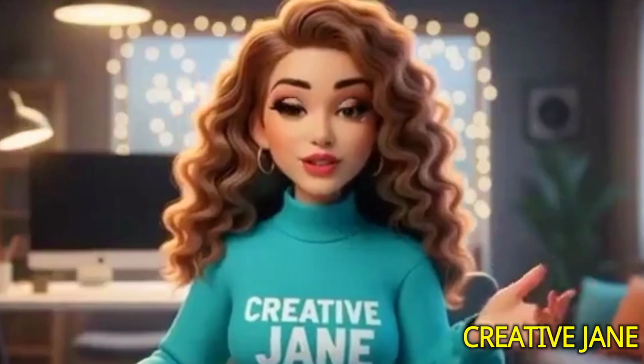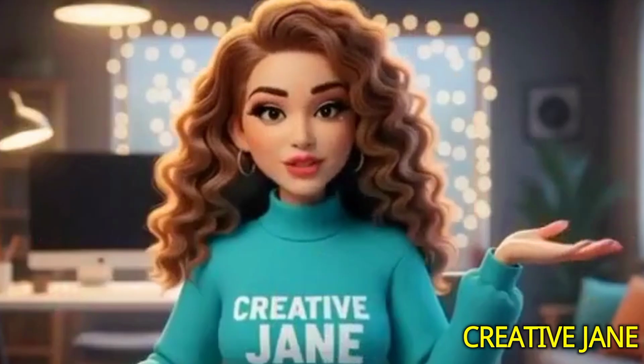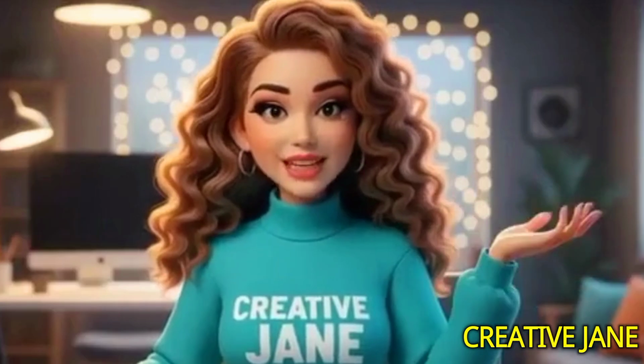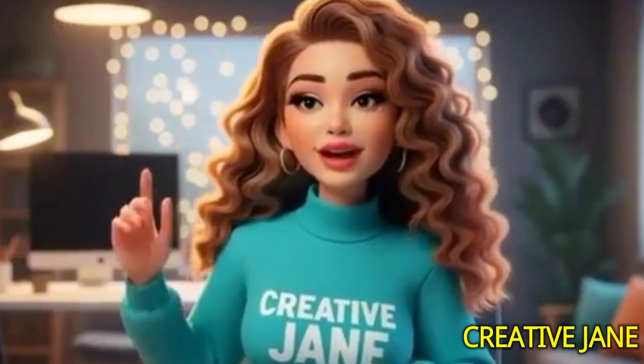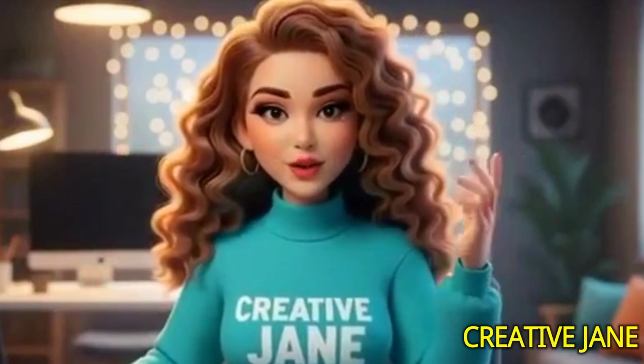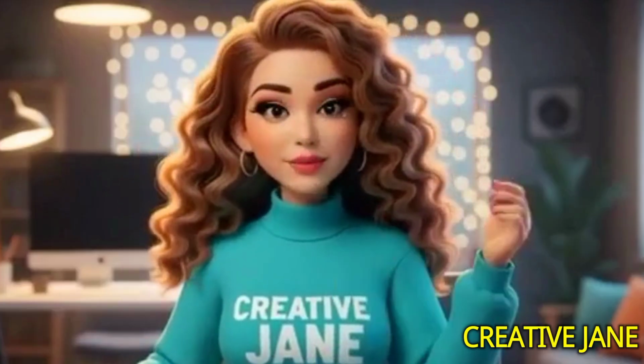What if I told you there's a tool that can turn your simple photos into something extraordinary? A tool that can merge two pictures like magic, change backgrounds in seconds, and even make your edits look like they were done in Photoshop, but without the stress. This tool is called Nano Banana, and it's currently one of the most talked about apps online.